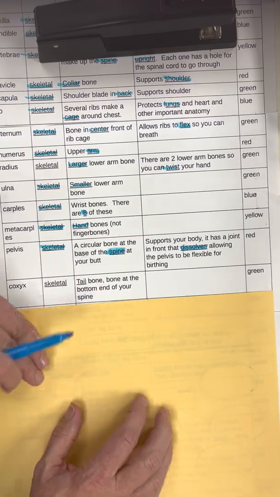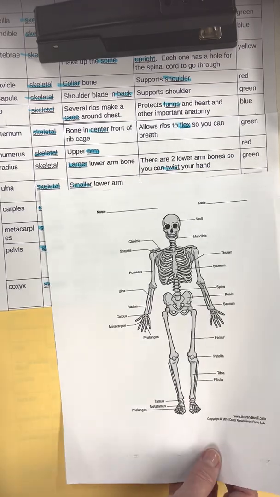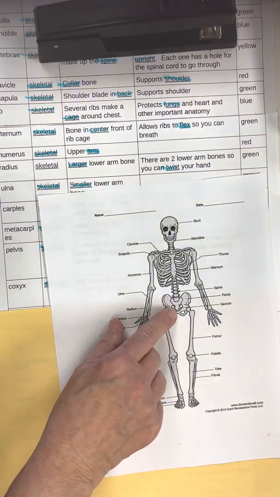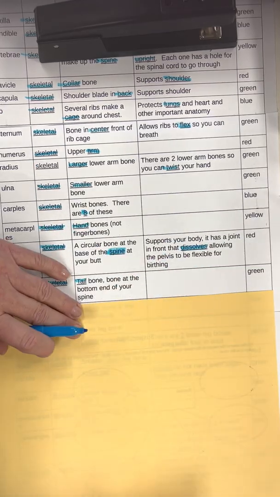Okay, coccyx, tailbone, it's skeletal. The tailbone is the bone at the end of your spine. If you look at the picture, it's way down here. Some of you might have fallen and hit your tailbone. It doesn't feel very good.